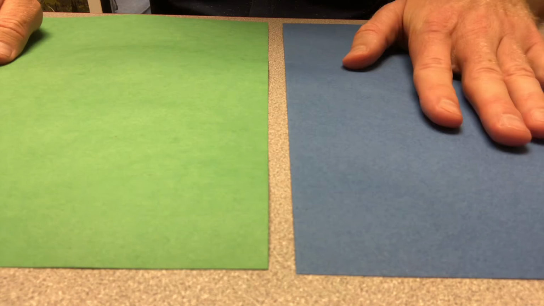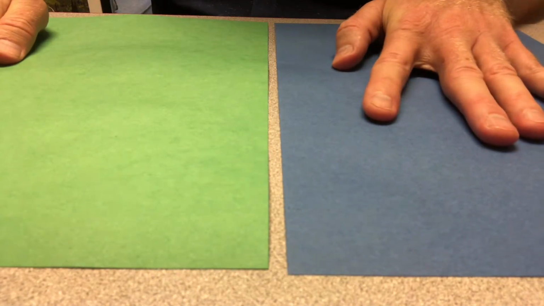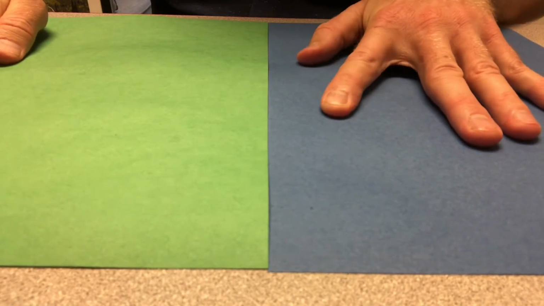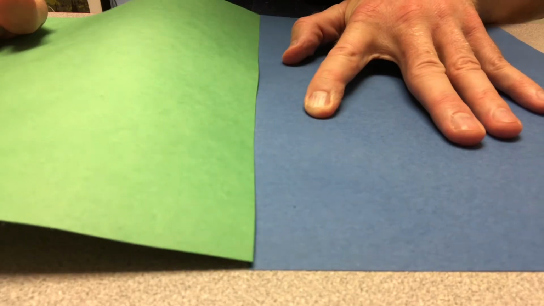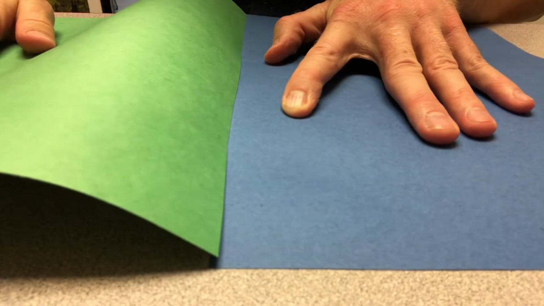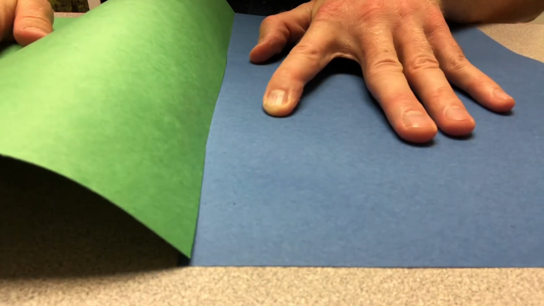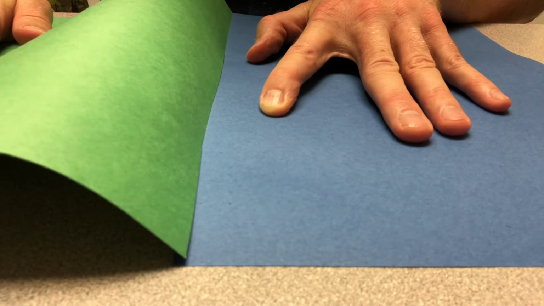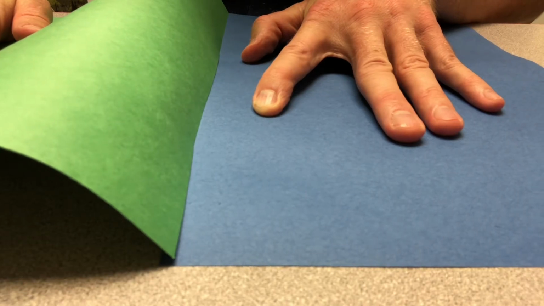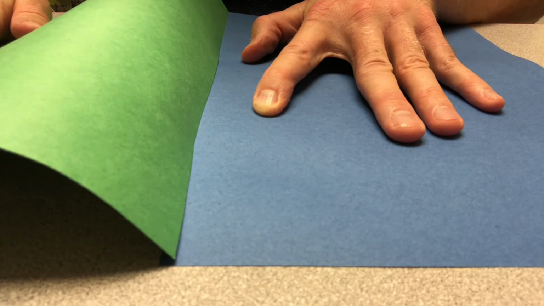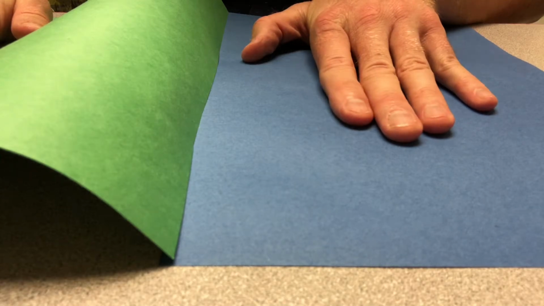But say one starts moving towards the other. Watch what happens. What do you notice happening to the green tectonic plate? You're seeing the green tectonic plate move upward, but it's being affected by this blue tectonic plate.